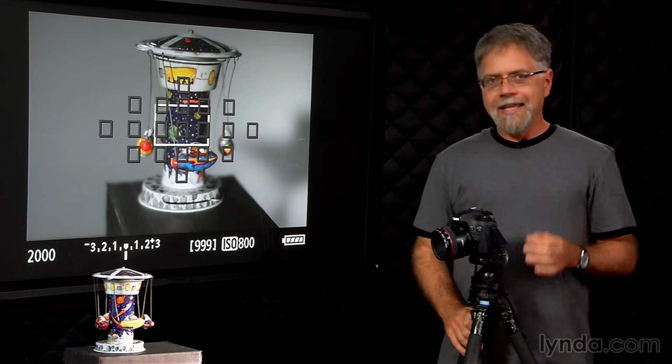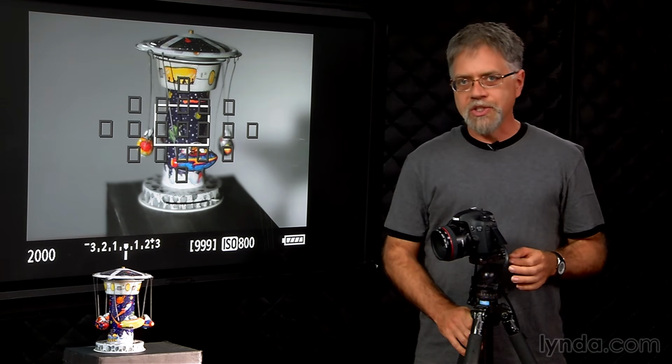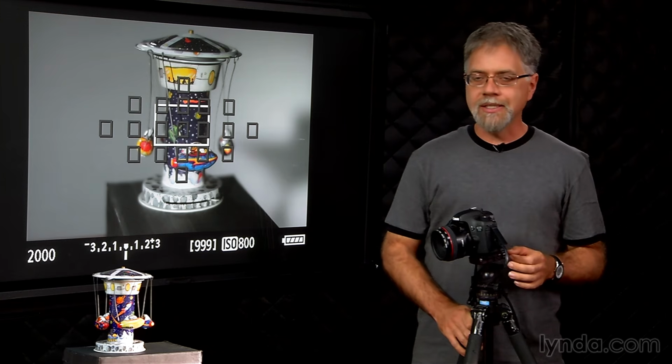So with shutter priority mode, you can take control of the shutter speed of your camera, which gives you the power to stop and blur motion. Getting good results in trickier situations, though, will require a few extra techniques, which you'll see later.